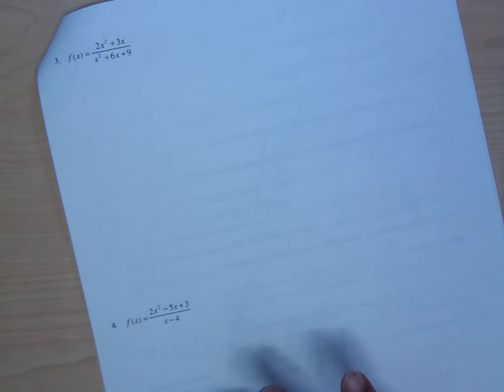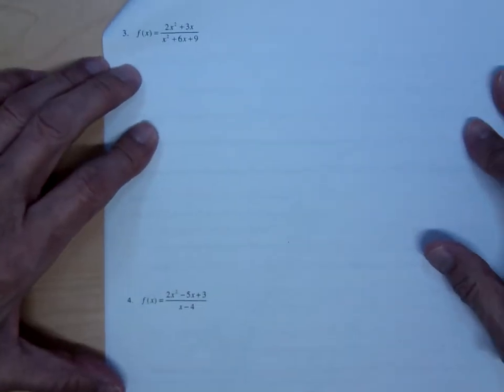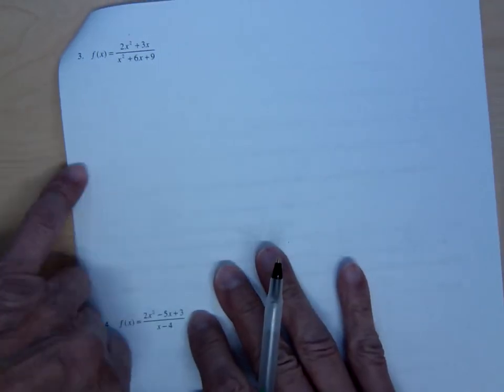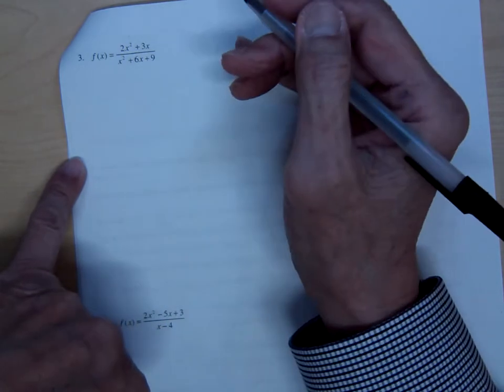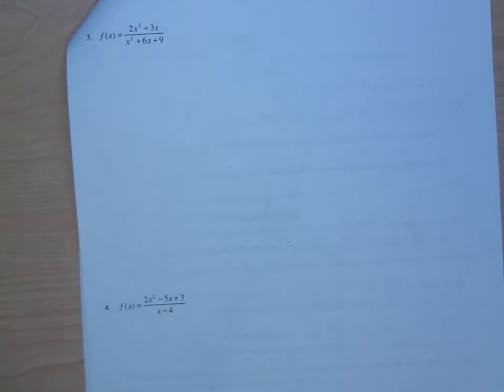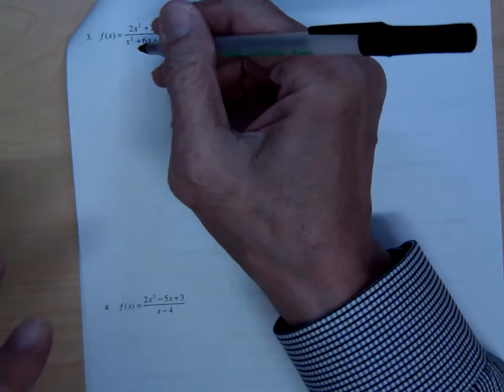All right, the next one, right here. All right. So domain. What's the domain? Let's factor them here first.